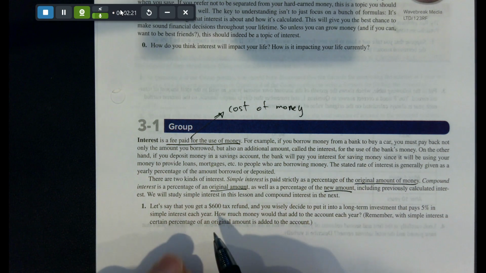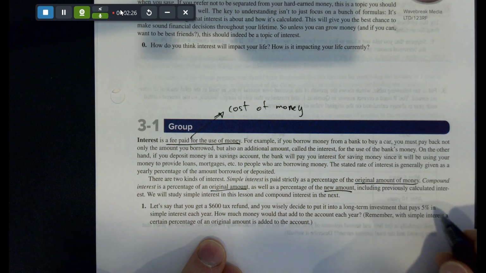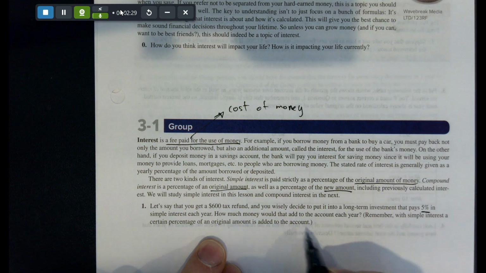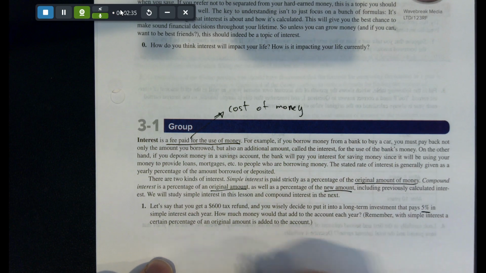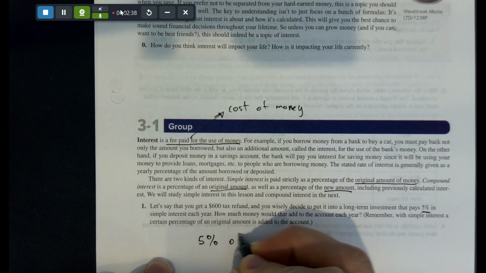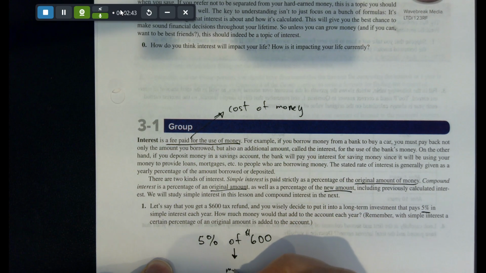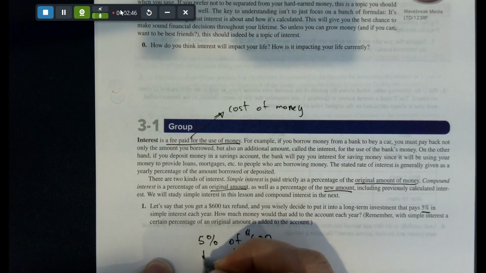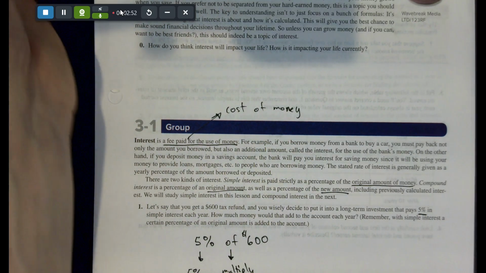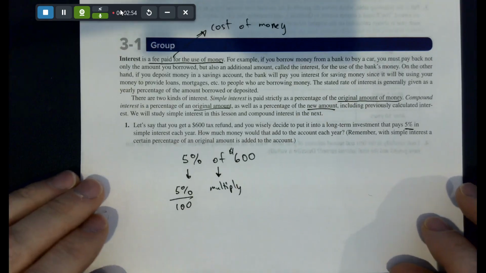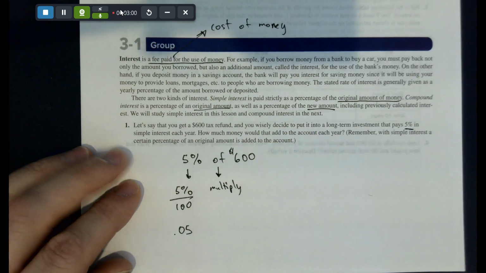All right, so here's our little scenario. We get a $600 tax refund. You decide to invest it on a long-term investment. It's paying 5% interest. So how much would we add to the account each year? Well, this goes all the way back to Unit 1, where we are figuring out what is 5% of 600. Recall that of meant multiply, that a percent was really division by 100 if we wanted to do anything meaningful with it. So we are going to divide this 5 by 100. That has the result of getting 0.05.